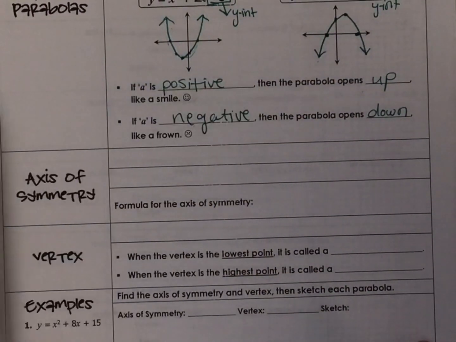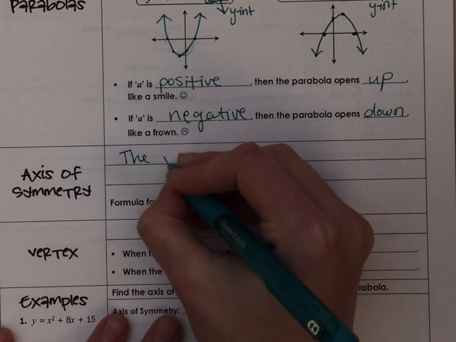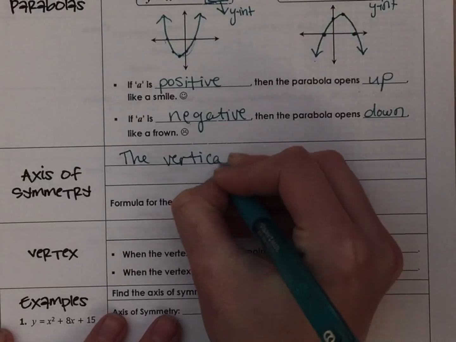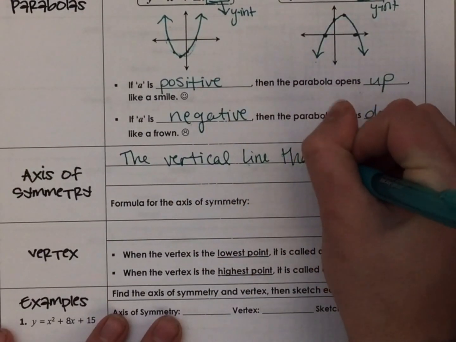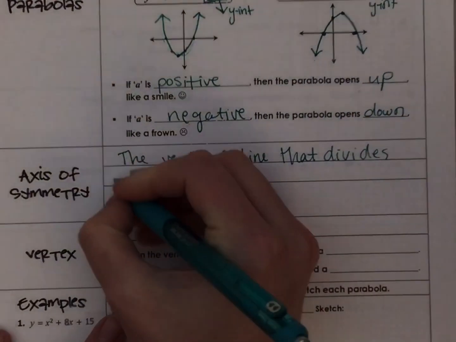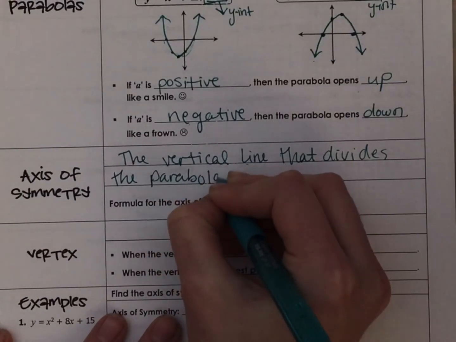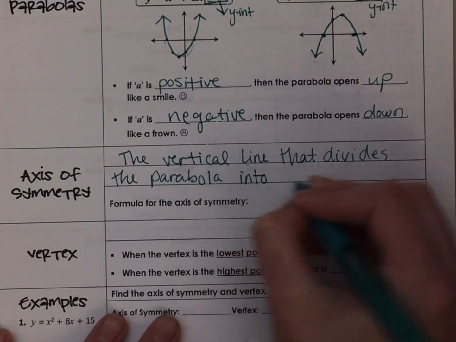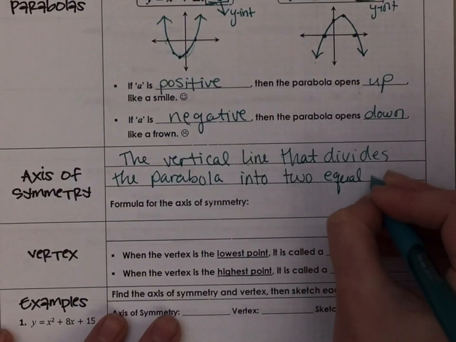So with that, that is what our axis of symmetry is. It's the vertical line that divides the parabola into two equal parts.